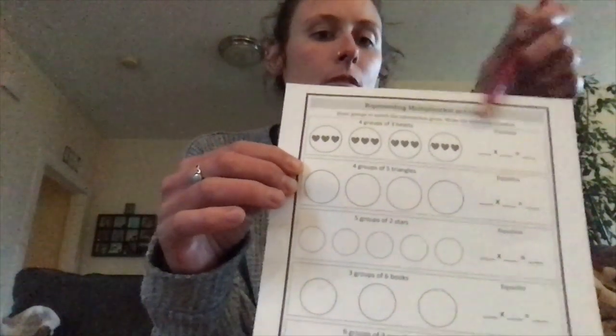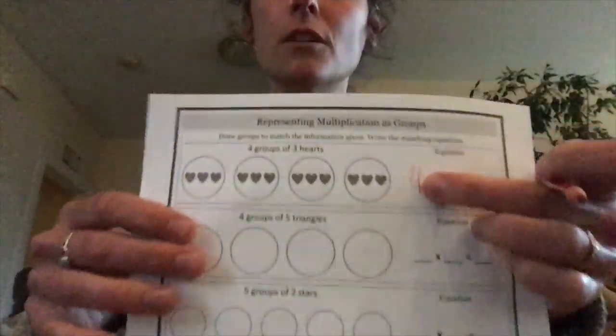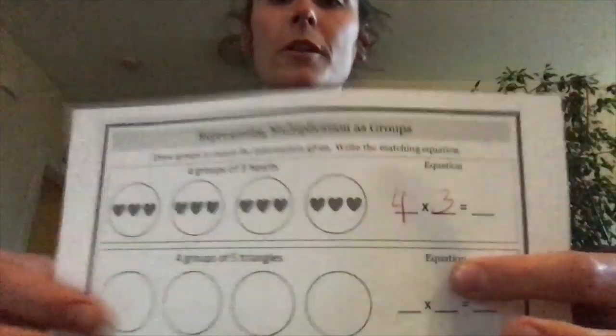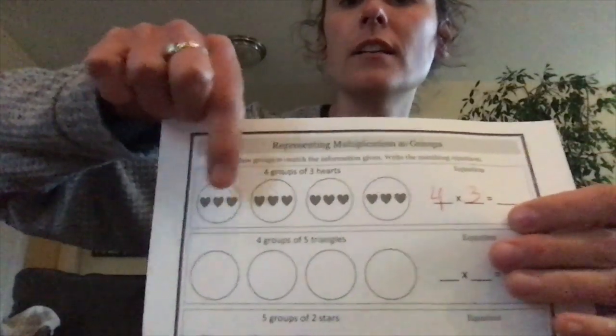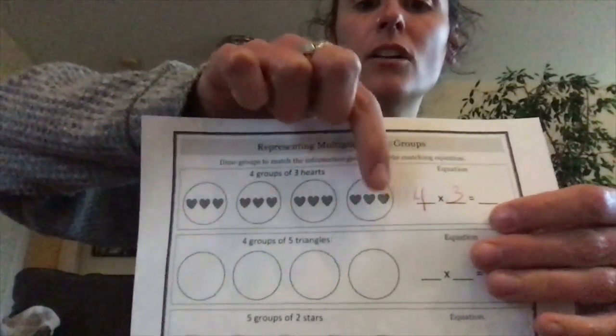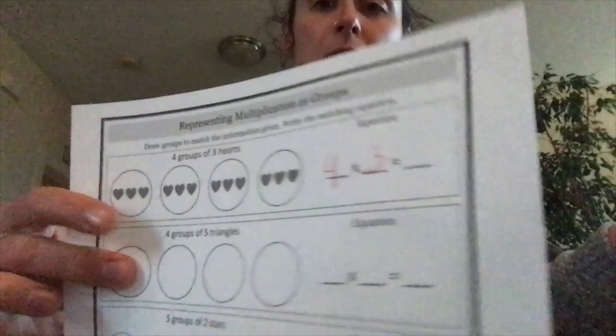So there are 1, 2, 3, 4 groups. So we're going to write our 4. So 4 groups of 3 hearts. So 4 times 3. Or 3 times 4. Same thing, right? So I'm going to count by 3s. 3, 6, 9, 12. So we know that our answer is going to be 12. You guys are doing great.